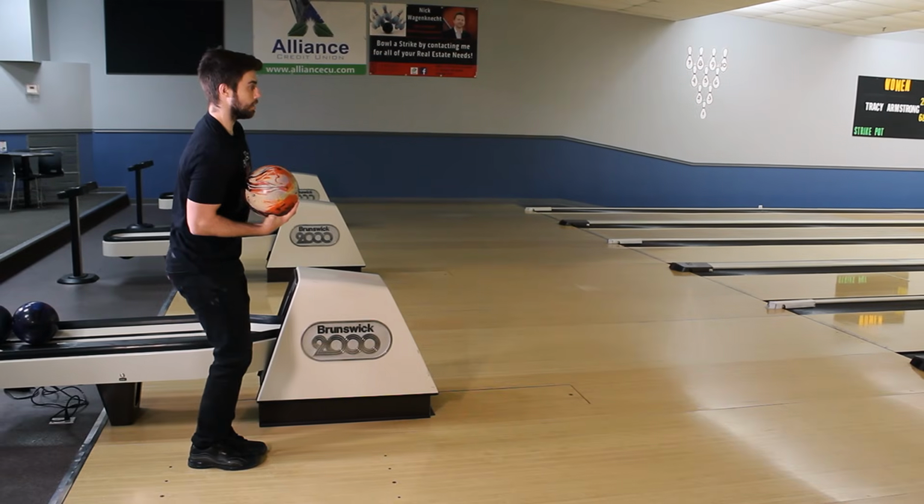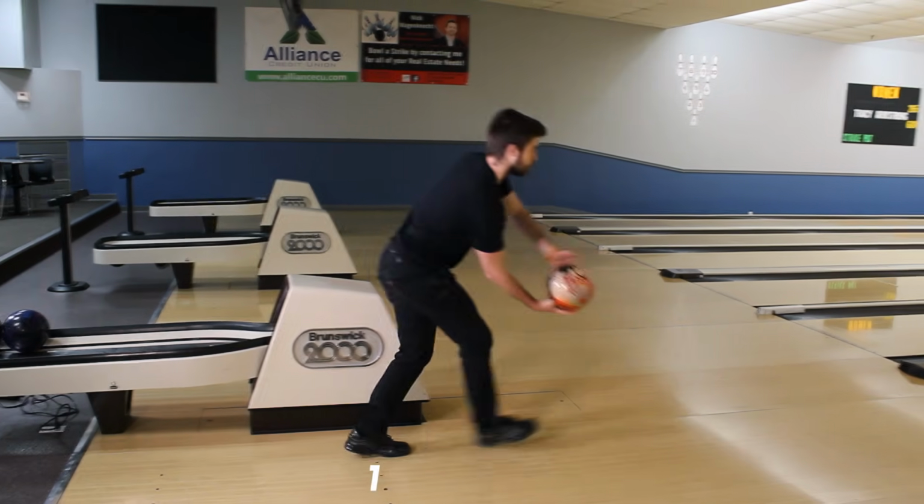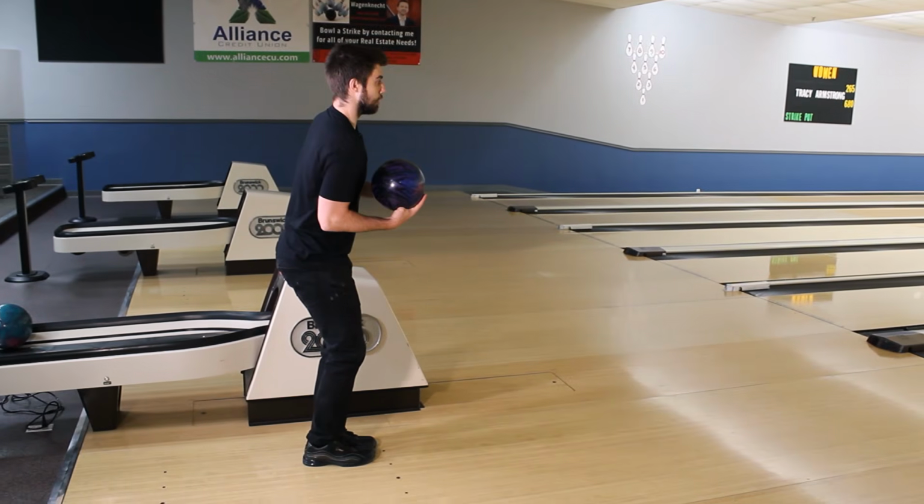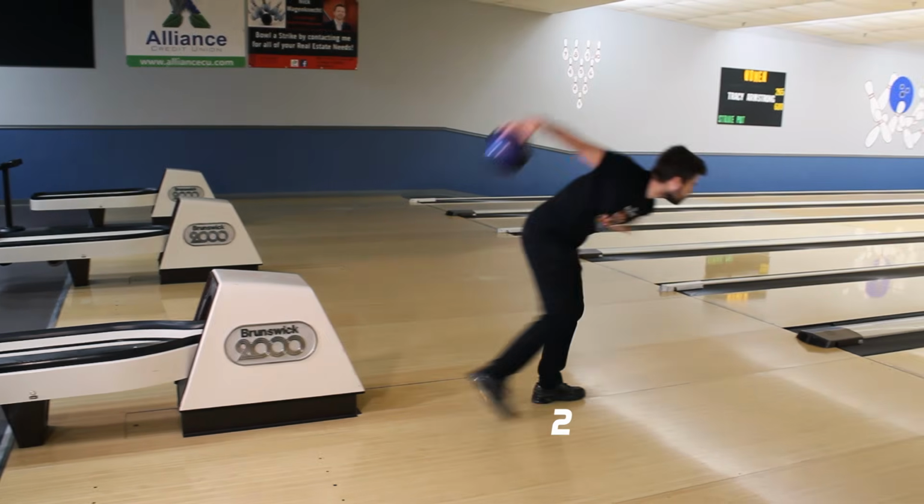When I go to take that first step, I just feel off, whether my step's getting too far or I'm getting too far ahead of myself. When I go to a 4-step approach, it simplifies everything, and I can just get the ball in its swing, and I don't have that first step to worry about.